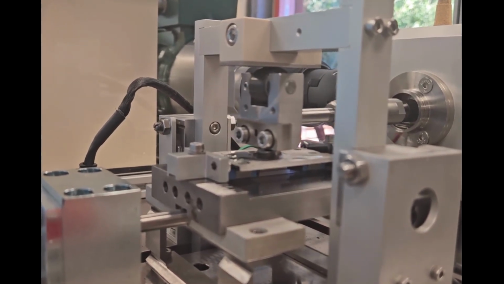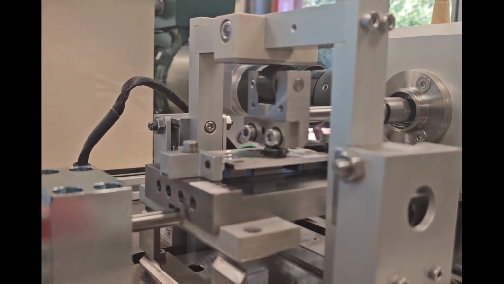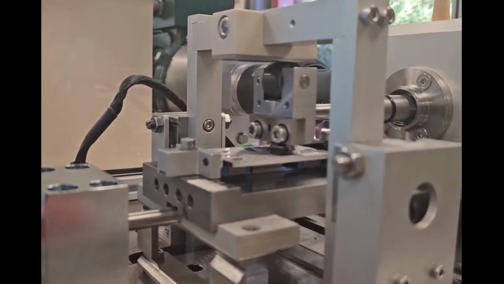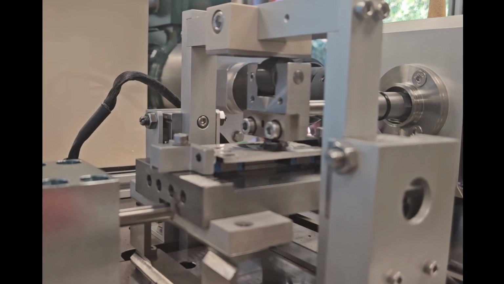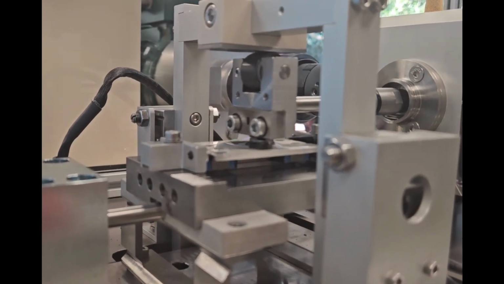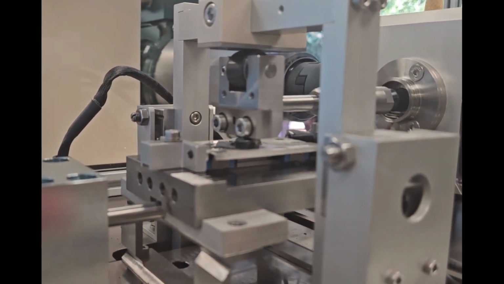It takes a few strokes for the friction modifier to have an effect, but the effects are quite obvious. The noise resulting from stick slip is much reduced.